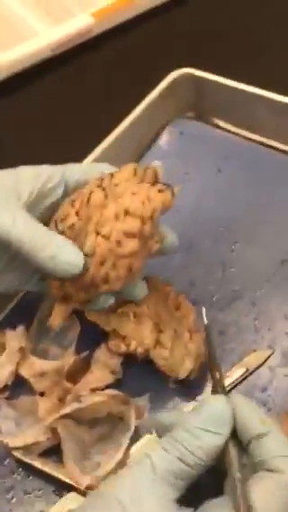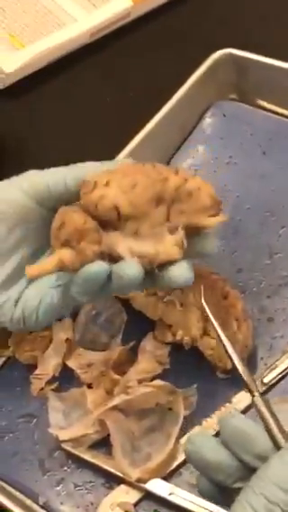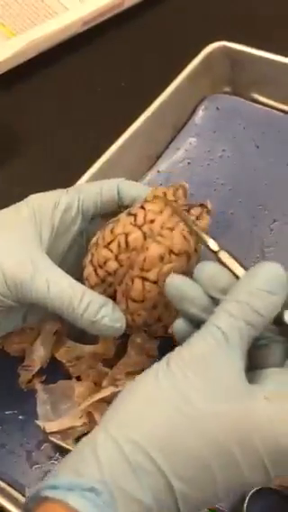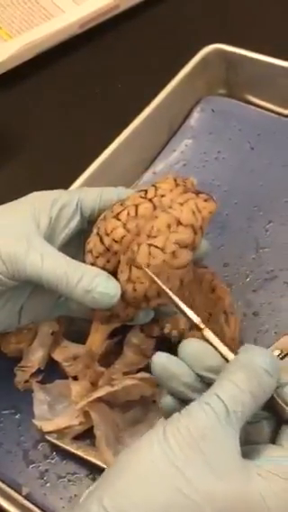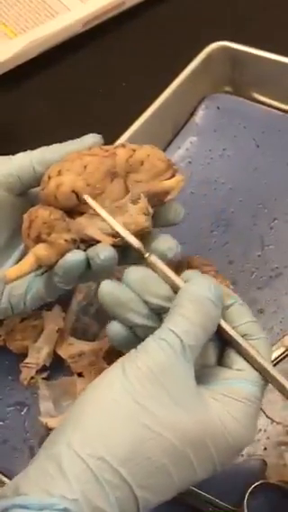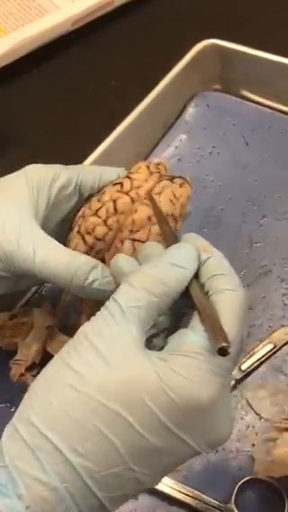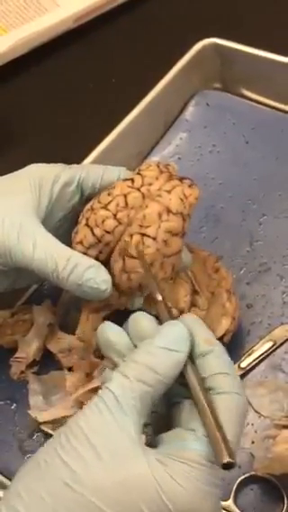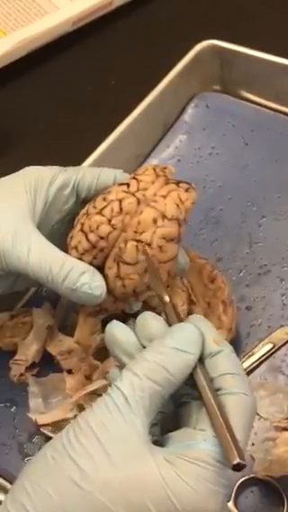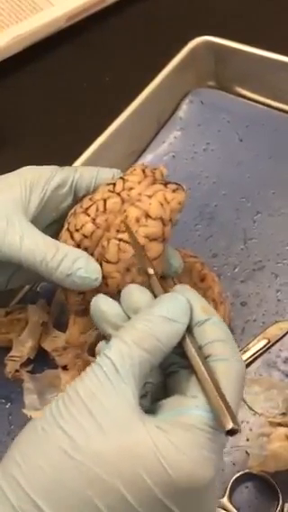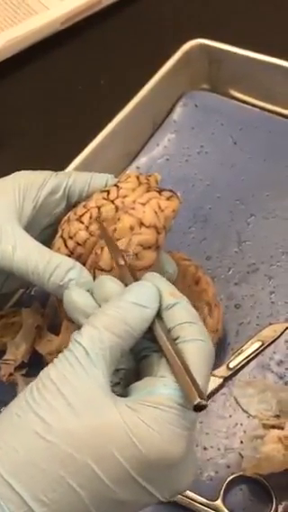I'm ready. Okay, go. All right, so looking at the full brain, you have the frontal lobe, the parietal lobe, the temporal lobe, and the occipital lobe. You have the longitudinal fissure, and then the parts that sink in, that's dark here, is the sulci, and the bumps on the top are called gyri.